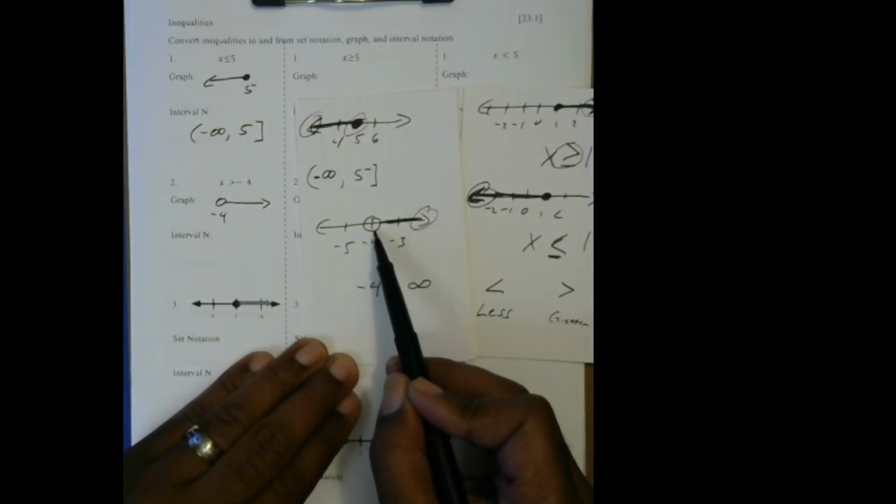Now, for the -4, since we're not using the -4, we're going to use a parenthesis, which means we didn't use the -4. But we can use everything after it, like a -3, a -2, and so on. And for infinities, we always use parentheses because we can never stop at infinity. So the interval notation will be parenthesis, -4, comma, positive infinity, and then parenthesis. Okay.